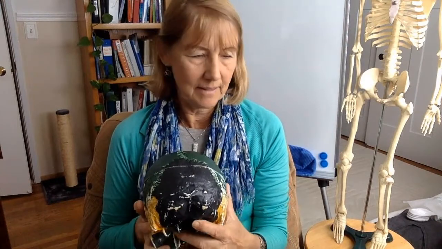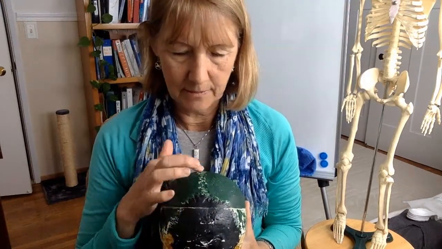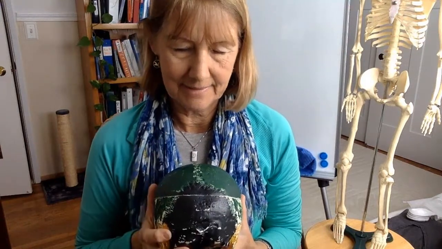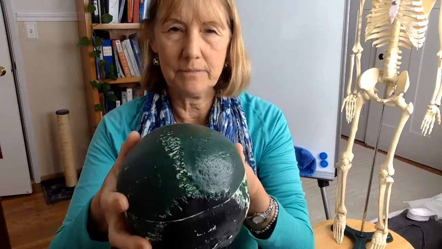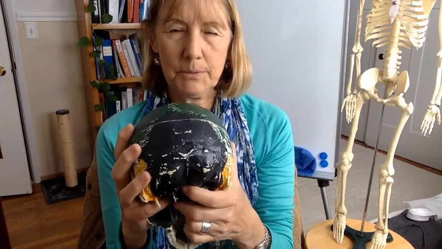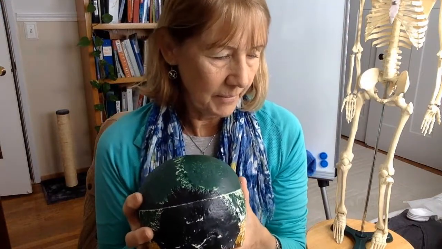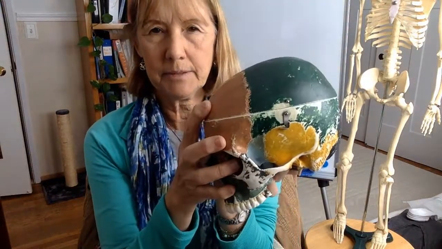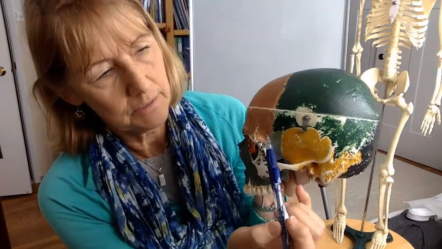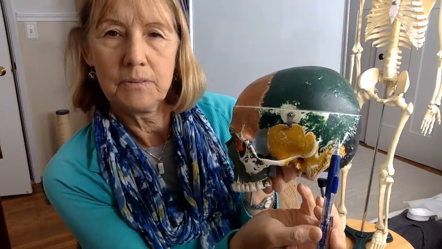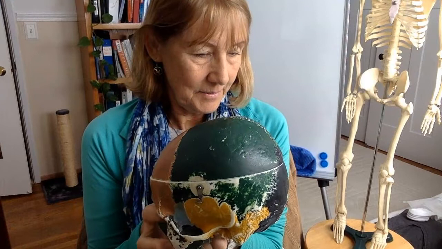Lambdoidal, let's see if I can hold it up like this. Lambdoidal is this suture between the black and the green. The Greek letter lambda is like a Y, so that's the lambdoidal suture. And you see what place I'm in? Occipital and temporal. And then the squamous suture, I'm going to put it laterally again, is this suture here, which is the border between the yellow and the green. And that is called squamous.